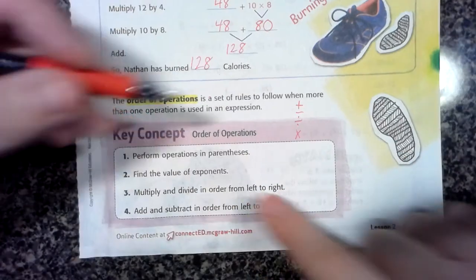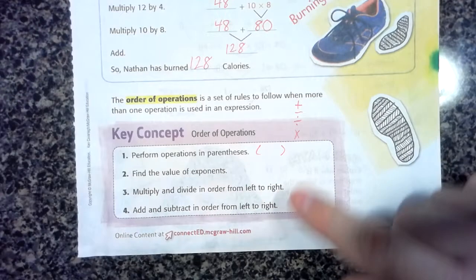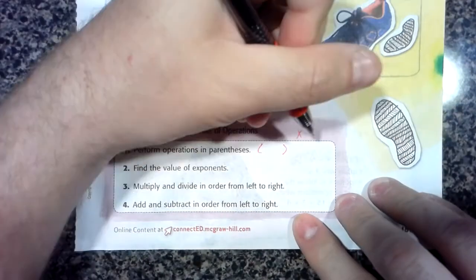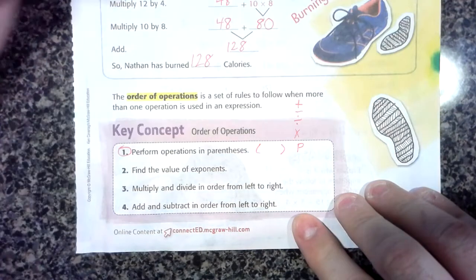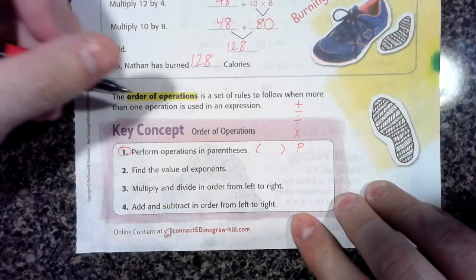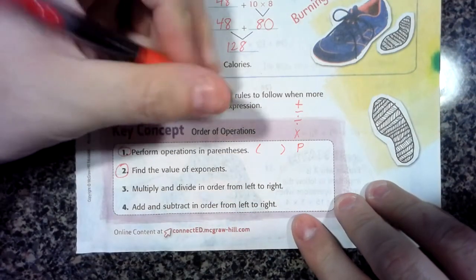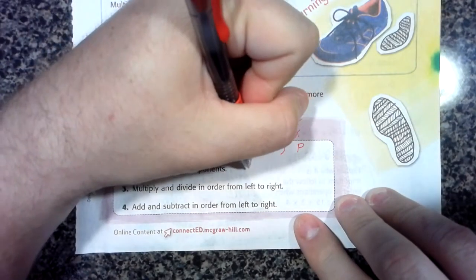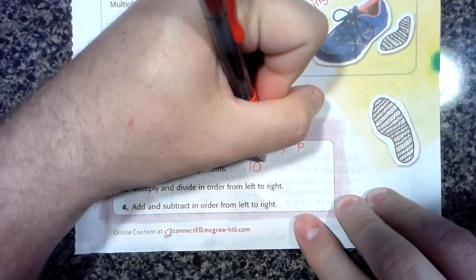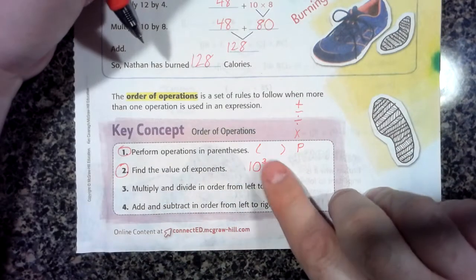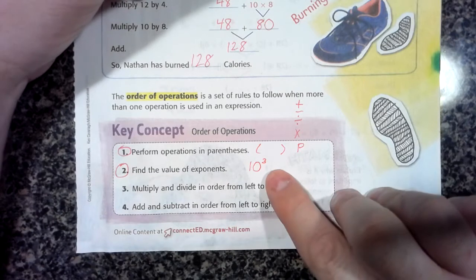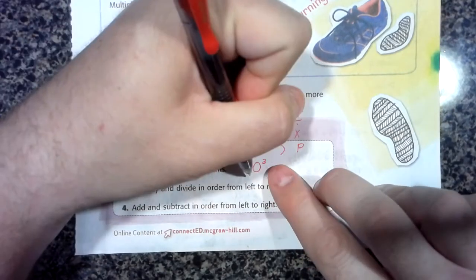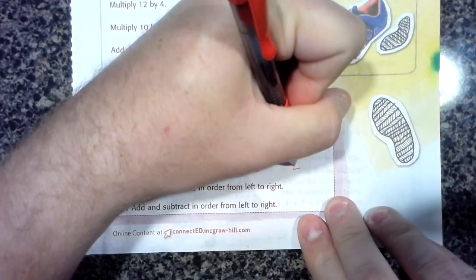So perform operations in parentheses. Anything you see in parentheses, you're going to do that first. That would be the P, parentheses. The second thing you're going to do is find the value of exponents. That's going to be things like 10 to the power of 3. Anything that has an exponent on it, you do that second. So if you have parentheses, you do that first, then you do these. That's exponents, PE.